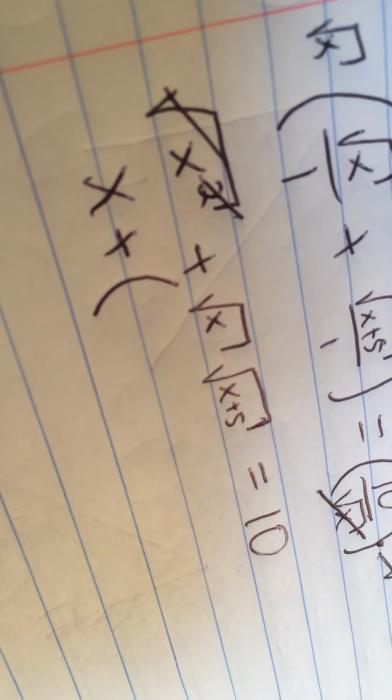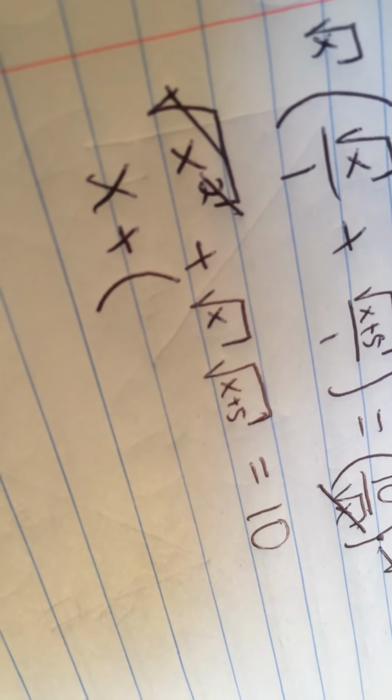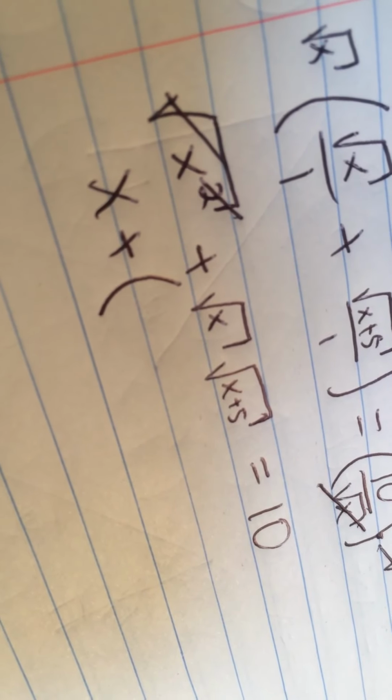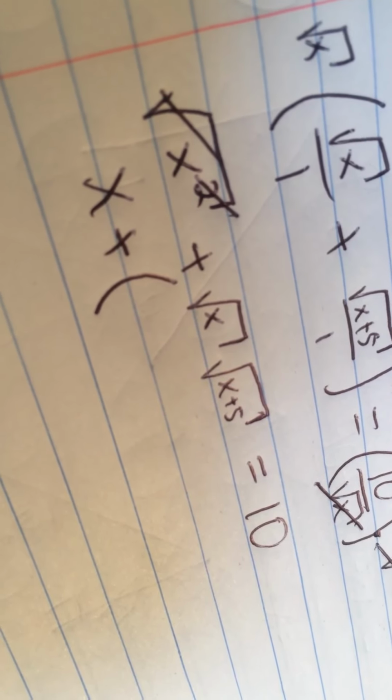Remember that this is the same as having a multiplication of x times x plus 5. If we had only x times x plus 5, we would have to use the distributive property. X times x, x squared. X times 5, plus 5x. Same thing here, so we bring it here and it's going to be x squared plus 5x. And this is equal to 10.